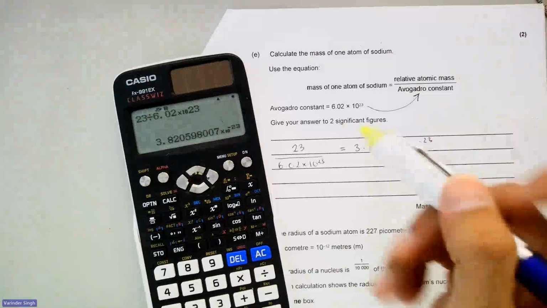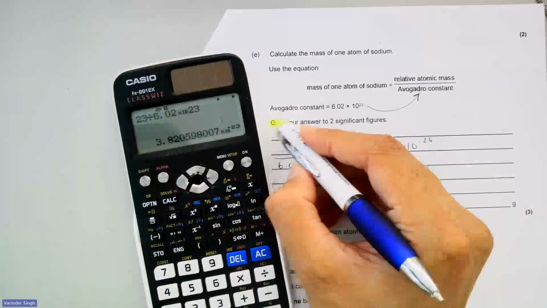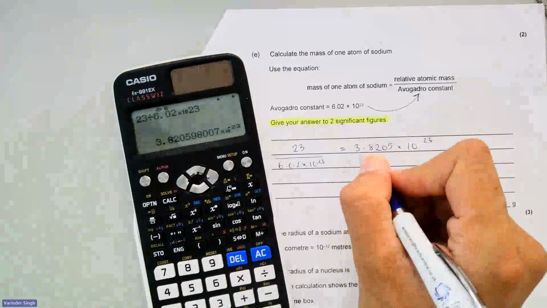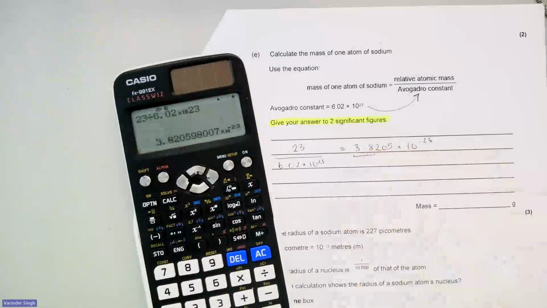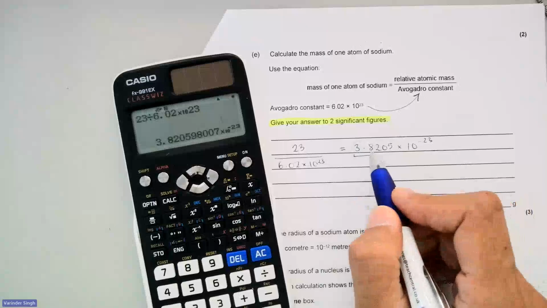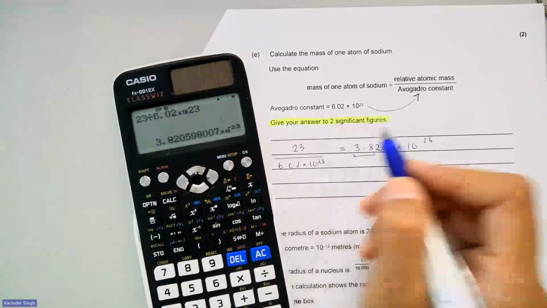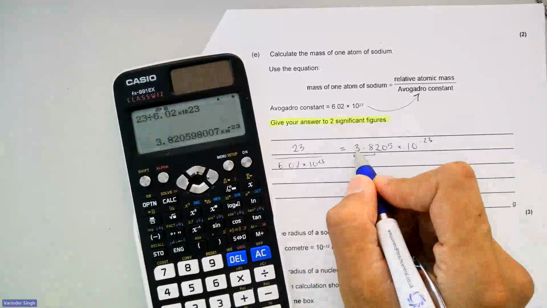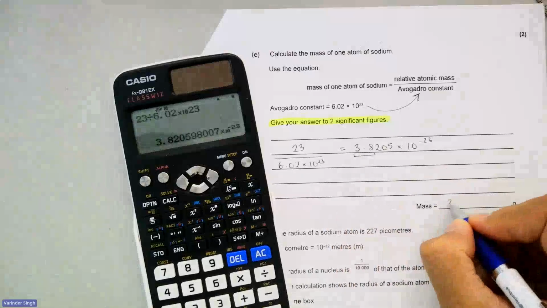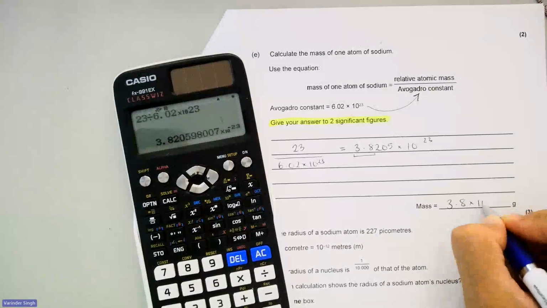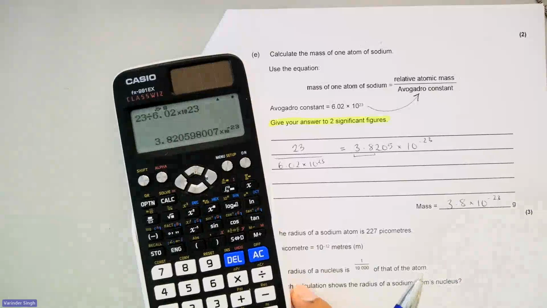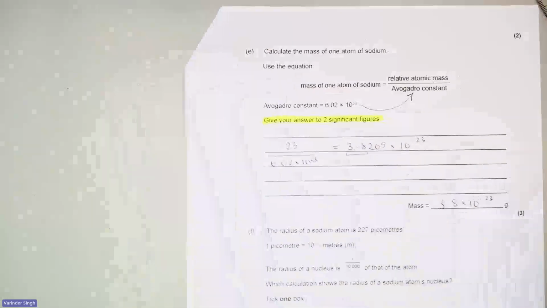The reason I say we're almost there is because we're asked to give our answer to two significant figures. So to two significant figures, this answer will be 3.8 times 10 to the minus 23. Remember, two significant figures doesn't mean two decimal places. There's our first significant figure, 3, and there's our second significant figure, 8. So the answer is 3.8 times 10 to the minus 23, which is an absolutely tiny mass, which makes sense. It's one single atom of sodium.